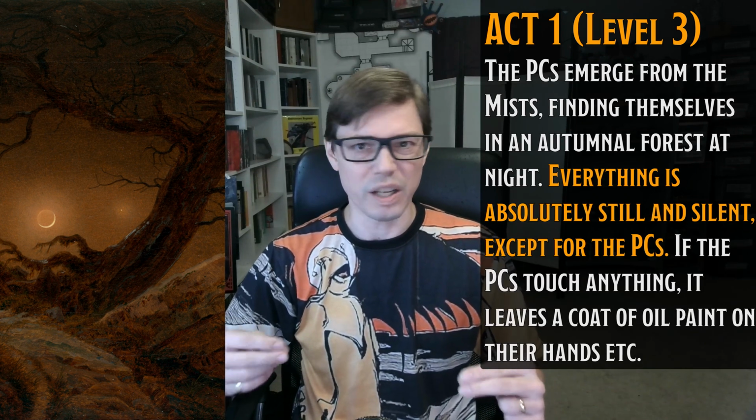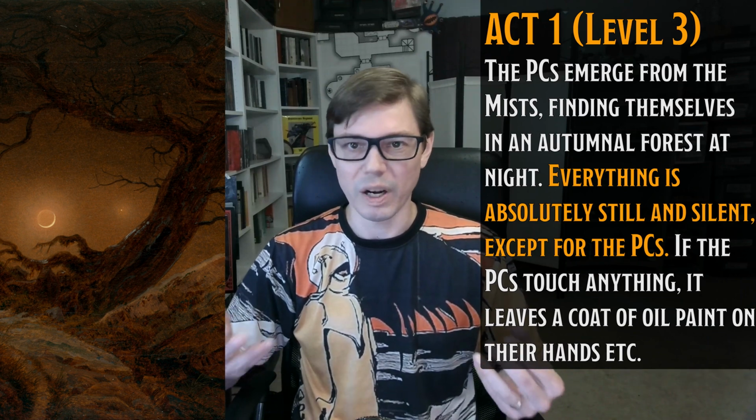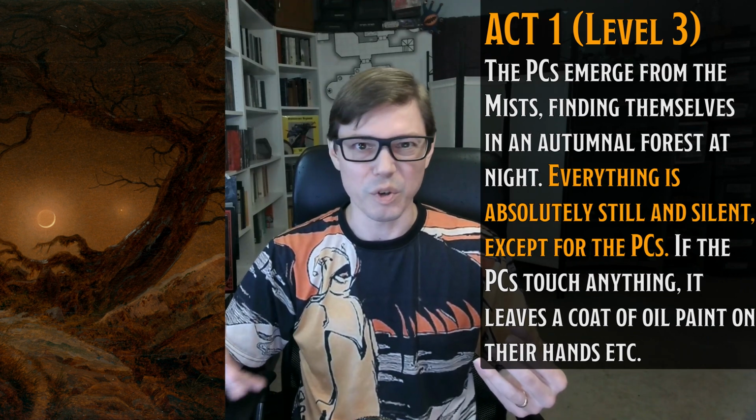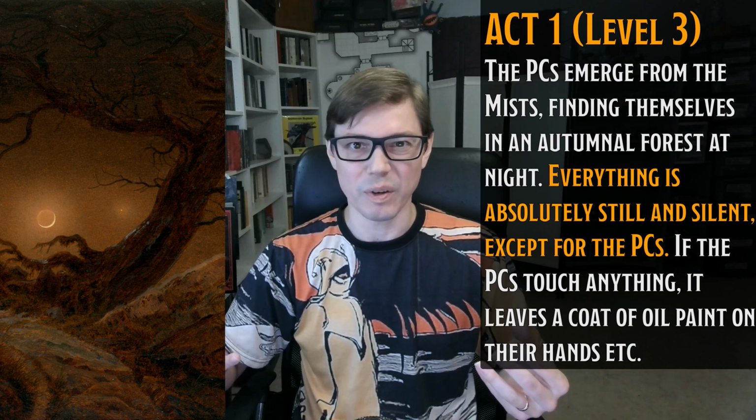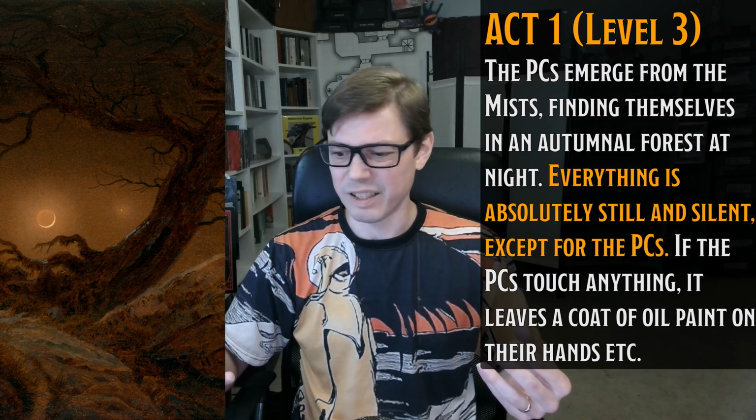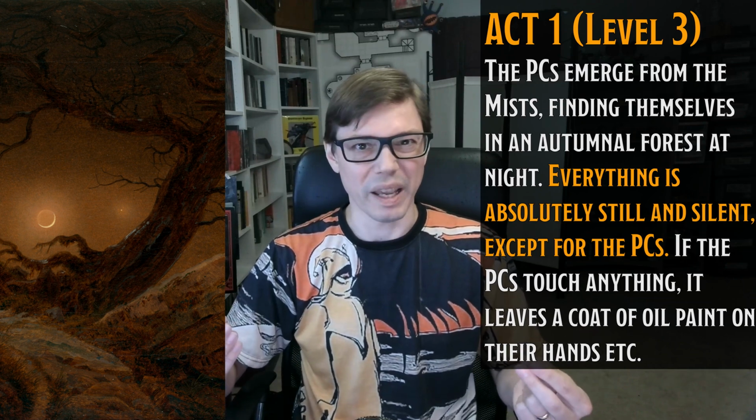Should the PCs touch any trees or rocks or the ground or anything, they will soon find their hands, or whatever they touched that surface with, covered in paint. Paint the same color as the surface of whatever they touched. It's like everything is wet with paint. Inspection reveals it's oil paint, somehow.